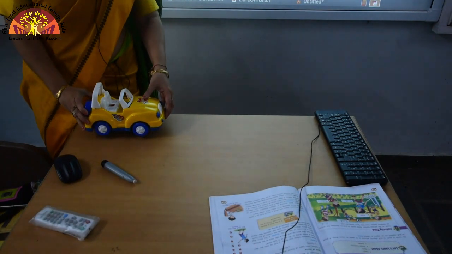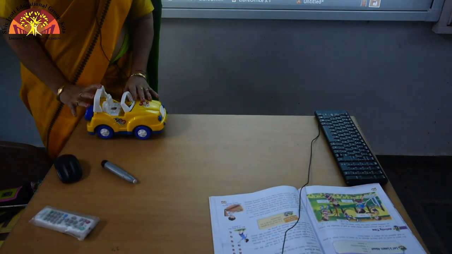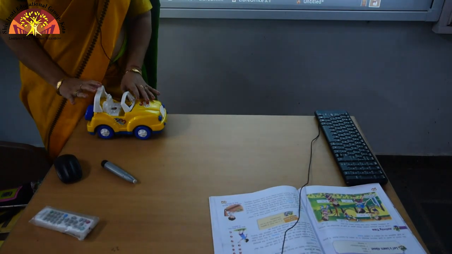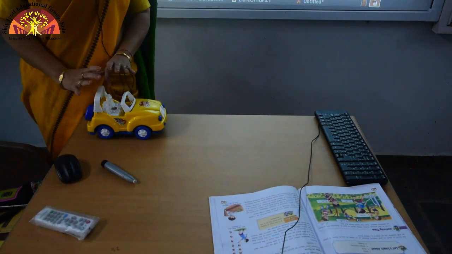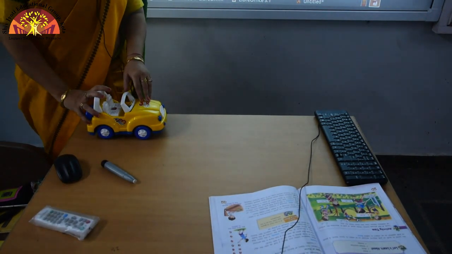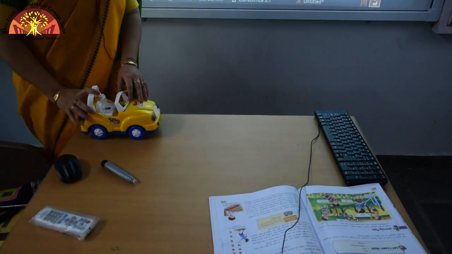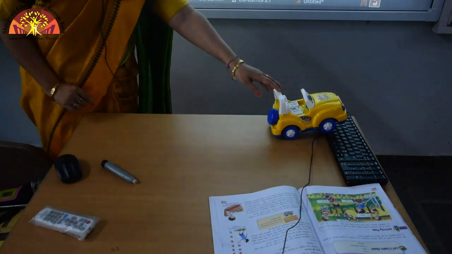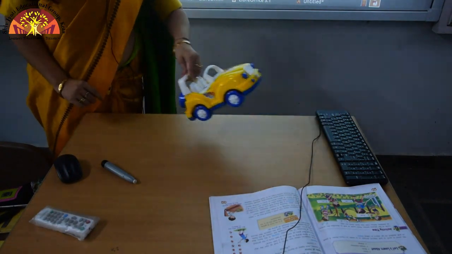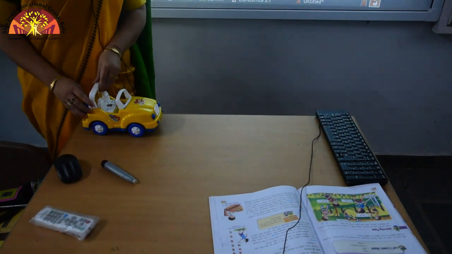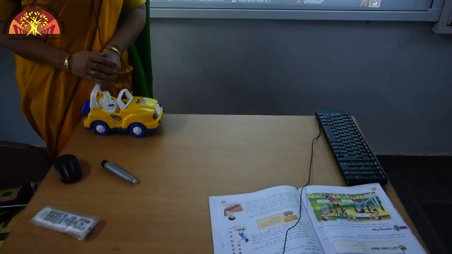See children, this is a toy car. Right now it is standing at one place, that is, it is a stationary object, it is not moving. But when I apply force to it with my hands, it will start moving. Let us see how. See, this way it has started moving. So this shows that force can move an object.